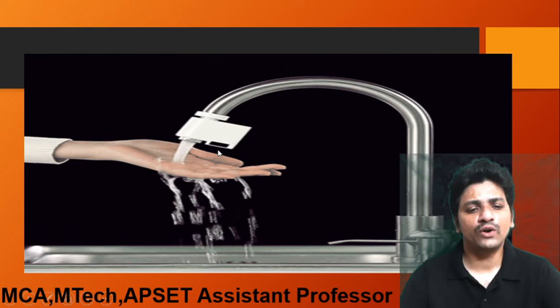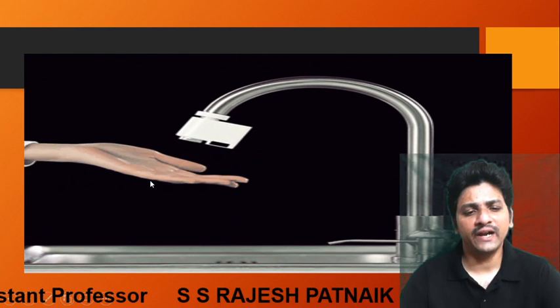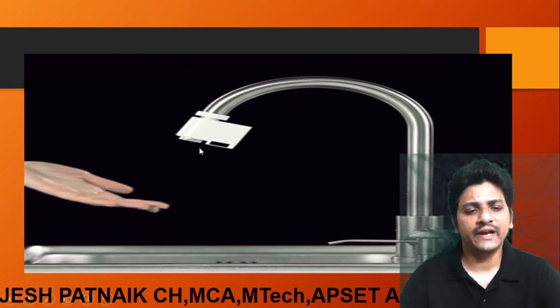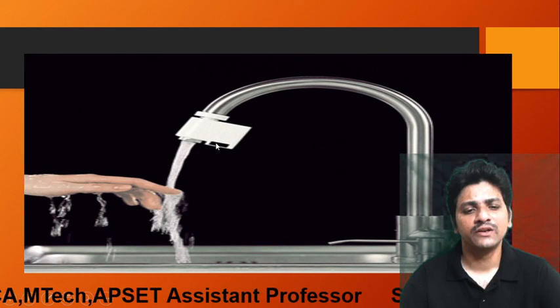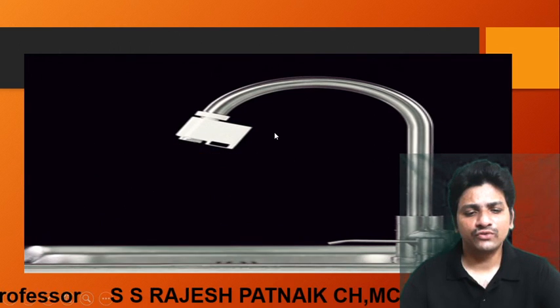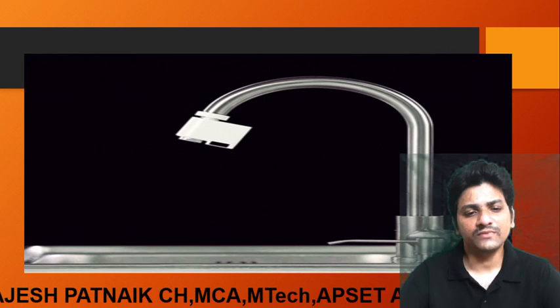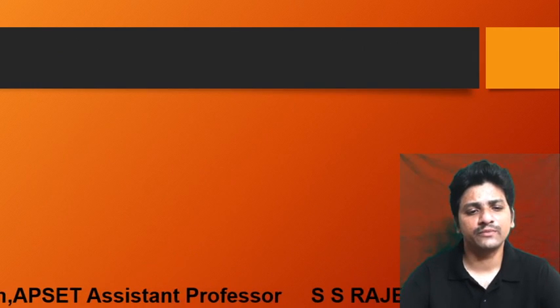Then what happens is, whenever a human puts a hand in front of this particular actuator, it reads the human temperature. Based on that, the water will flow, otherwise the water will not flow. So this is also one type of IoT device that we are using for home automation.